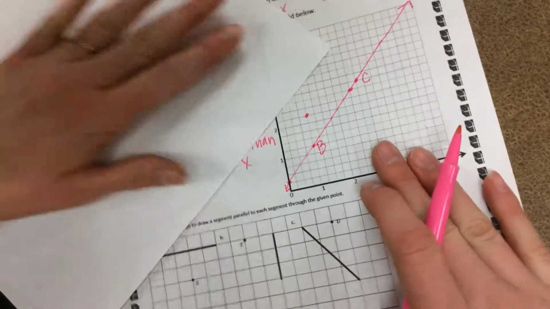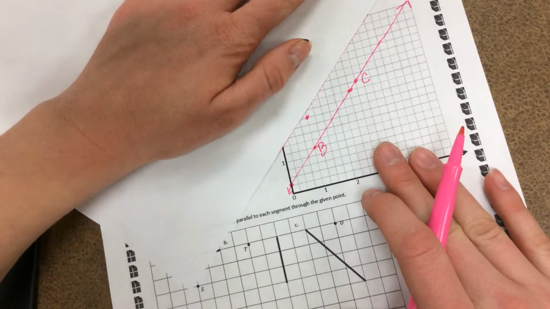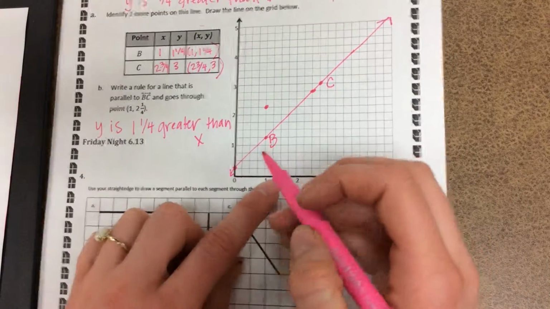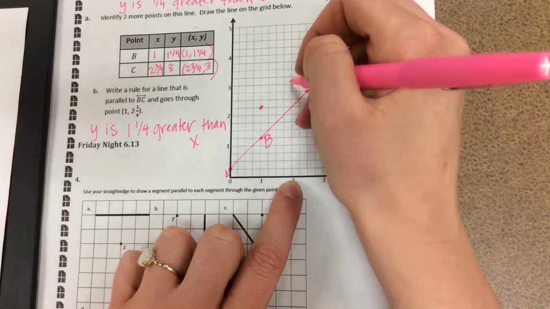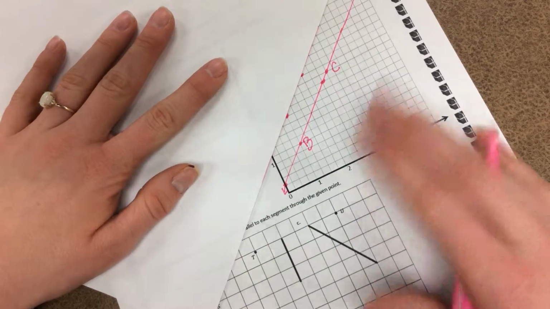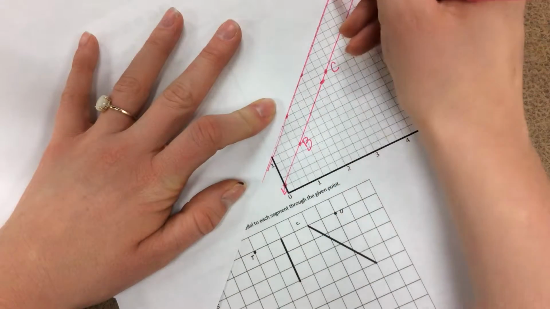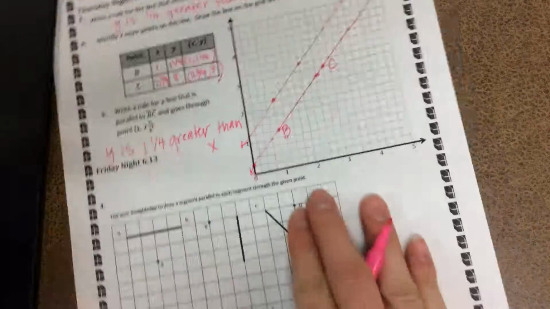There's my straight edge. Really, you need 2 points to make a line, so I'm going to do another one. 2 and then 1 1/4 greater than that would be 3 1/4. And it turns out it is parallel. There we go.